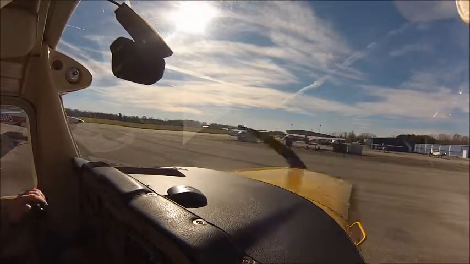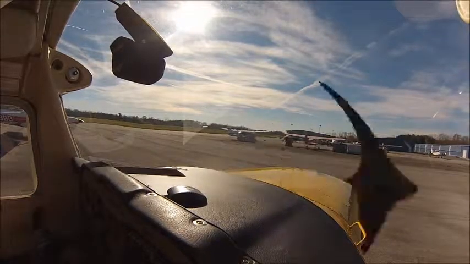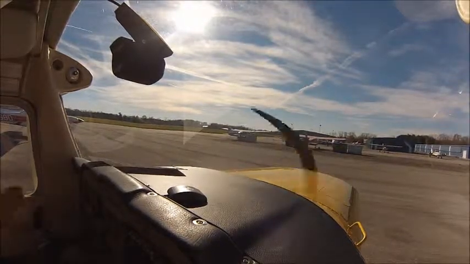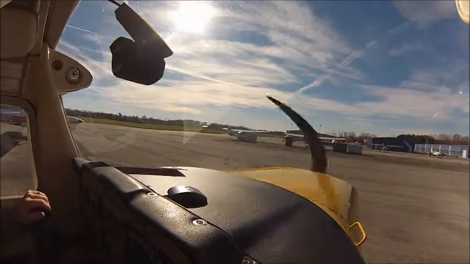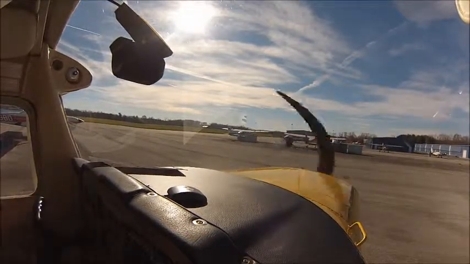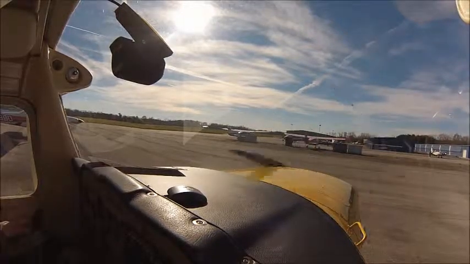Good. So it's when it's from behind us that we do it. We steer away from the wind. So it's this way if it was coming from this direction. Yes. That's what I was trying to figure out in my brain.